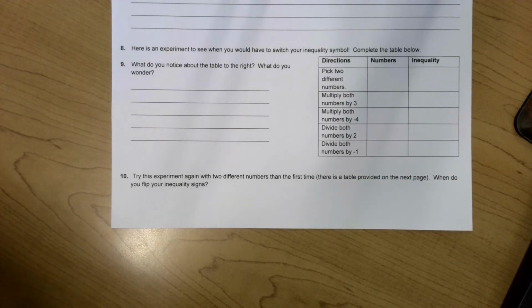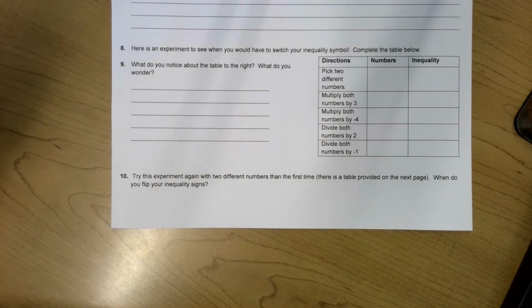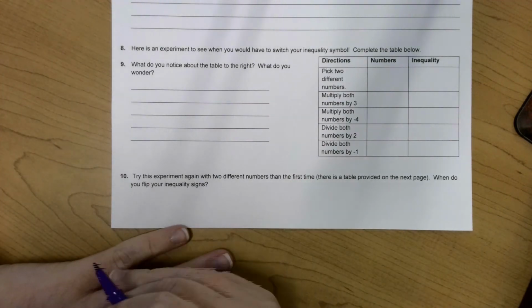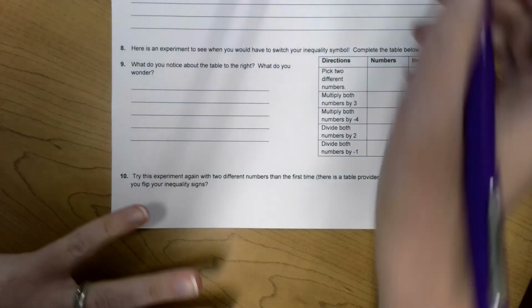So I want you to pick 2 different numbers. They don't have to be the same as mine. If you want to do the same as mine for this one, you're going to do it again on the back of this page or on the next page. This is the back of one. Mine are all front-sided. I don't have backs on mine. So we're just going to pick 2 random numbers. So let's keep it easy.